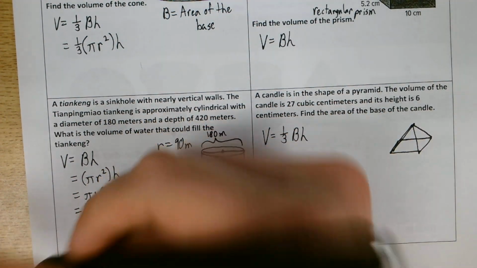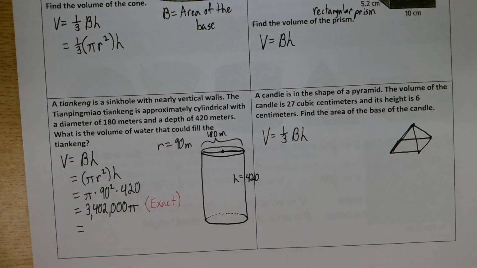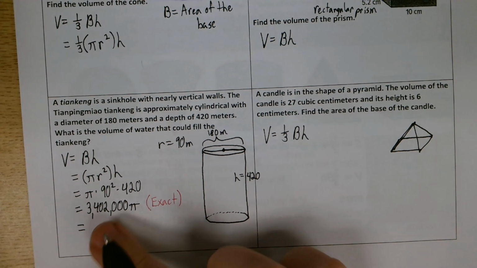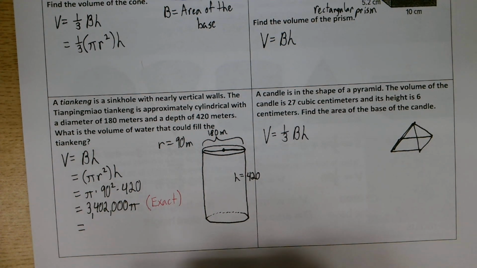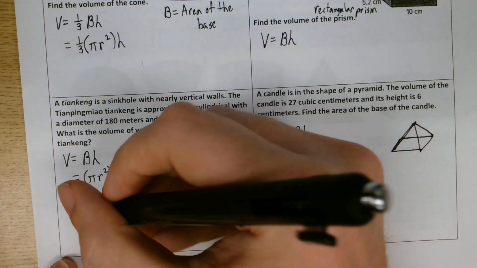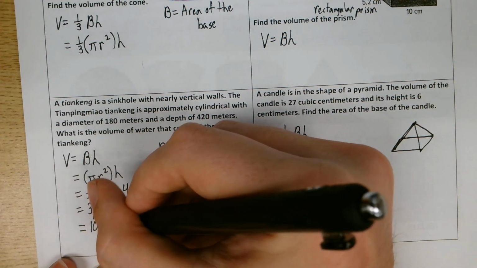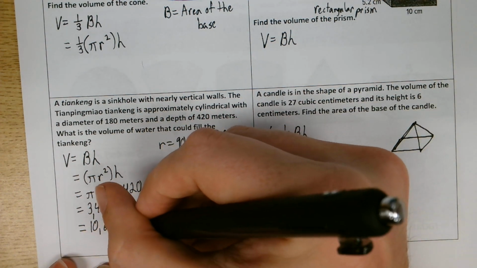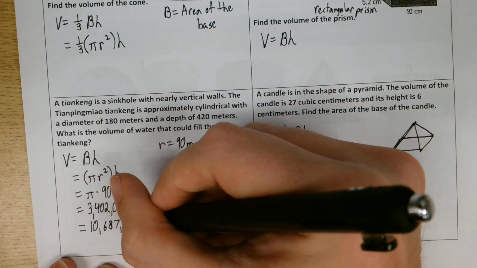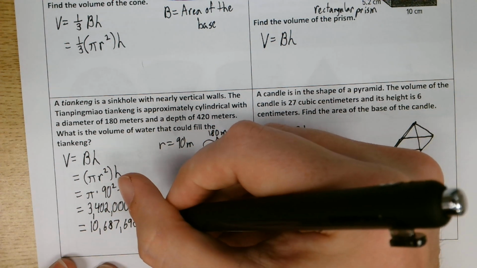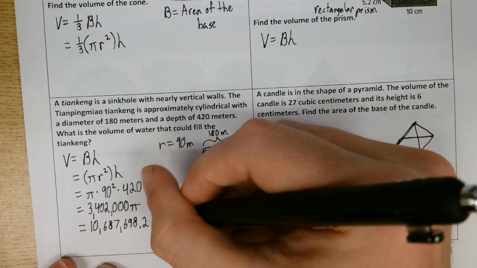The next thing we wanted to be concerned with was giving a decimal answer here. To get your decimal answer, just actually multiply it by pi. Actually do the multiplication there. We would get 10,687,698.2. I stopped there when we rounded.